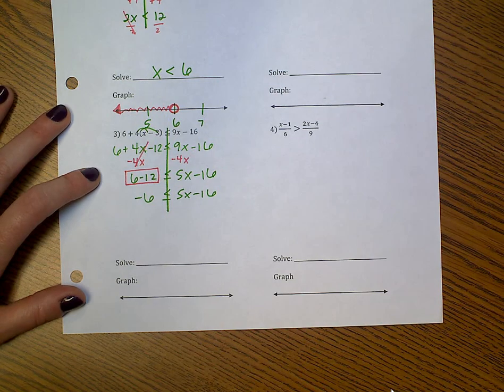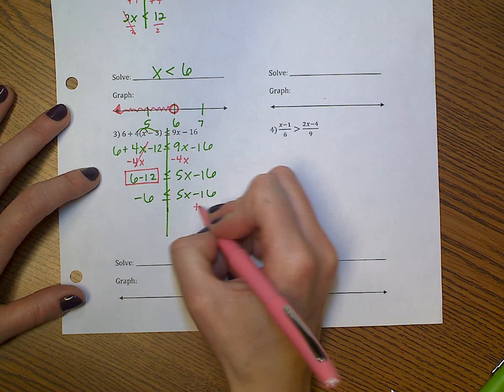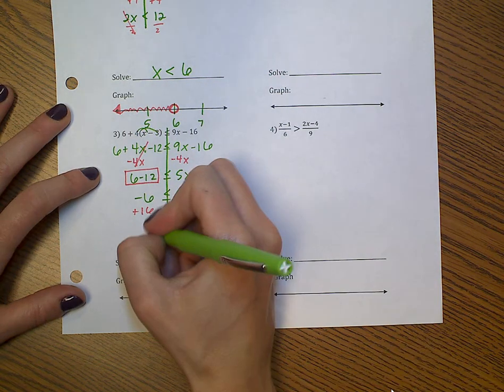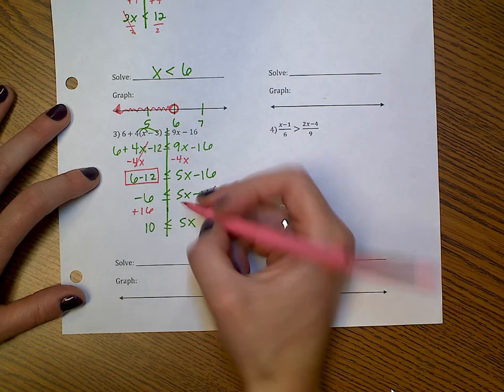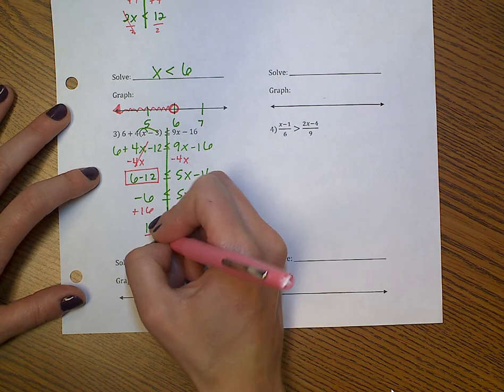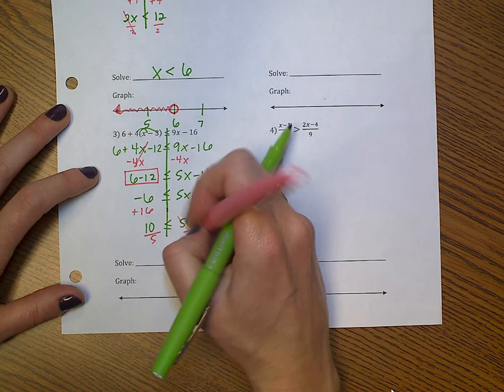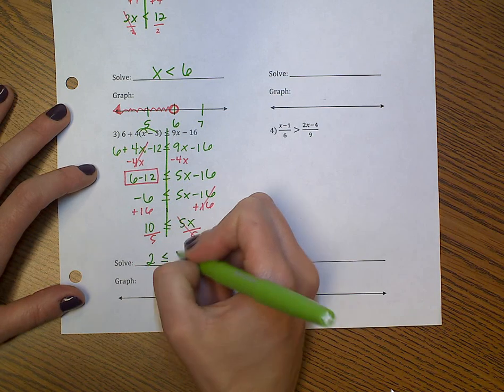Now I've just got a two-step inequality here, so let's see, I want to get x alone, so I'm going to add 16. And that gives me 10 is less than or equal to 5x. And then I divide by 5. And I divided by a positive 5, so I'm not going to flip the sign. I'm going to leave it: 2 is less than or equal to x.